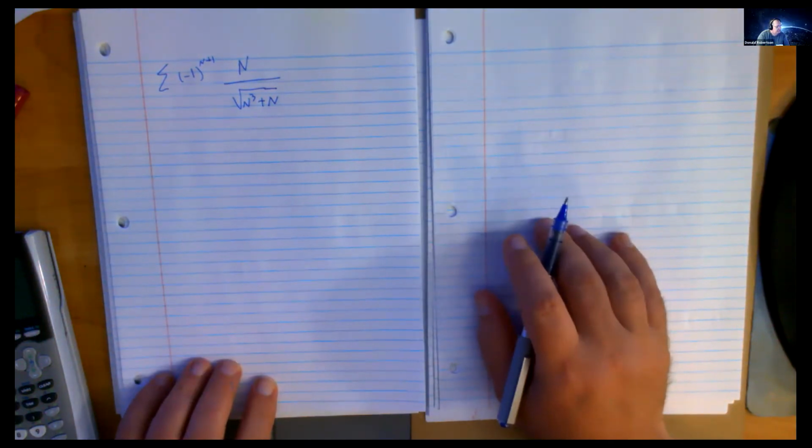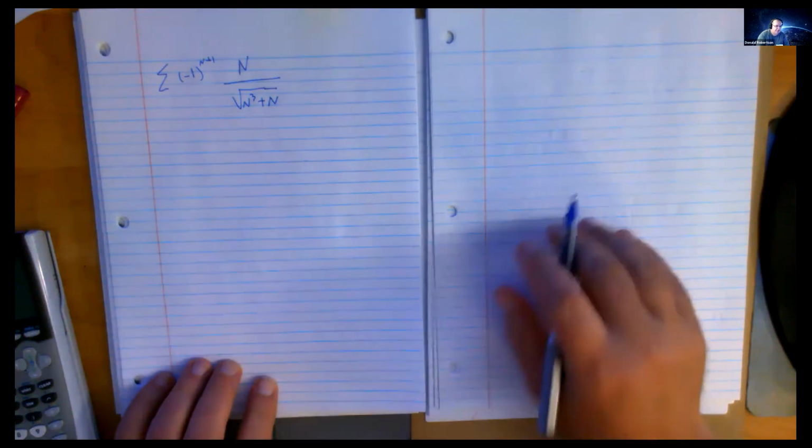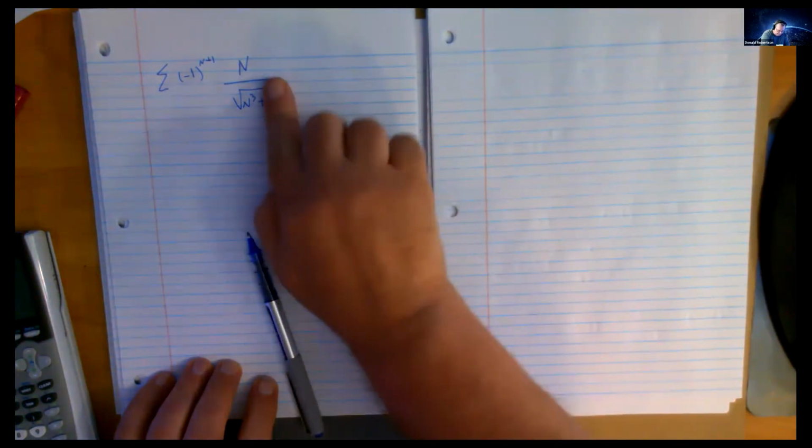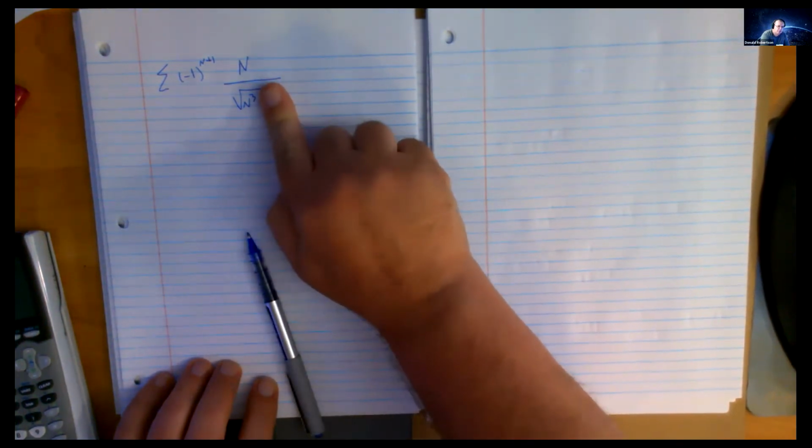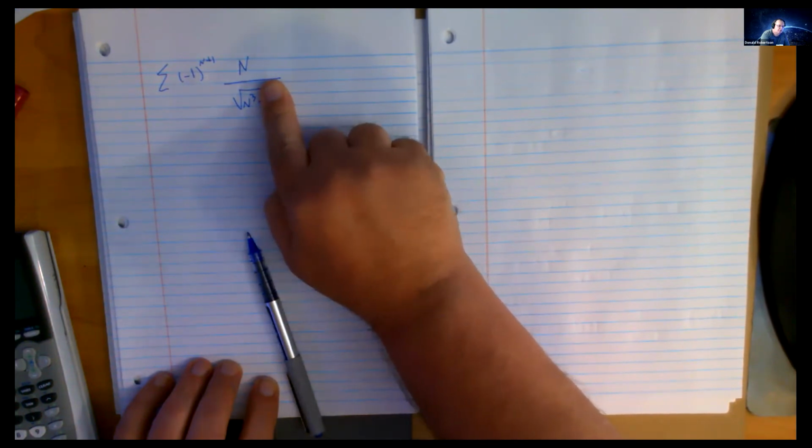Agreed. It's got a good sign to it. This isn't a proof, so you're not allowed to do it, but this is a kind of rule of thumb. Would you agree that this thing basically behaves like 1 over the square root of n? And don't we already know that 1 over the square root of n converges? In fact, doesn't 1 over any power of n converge?